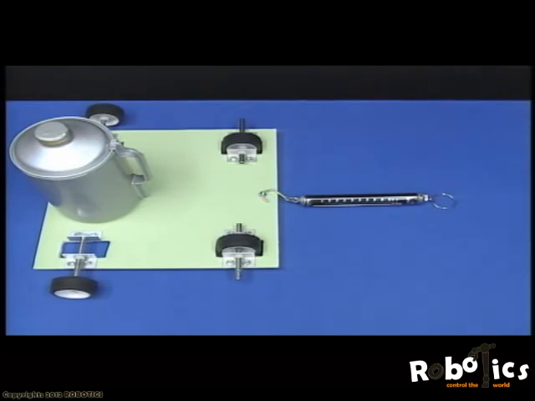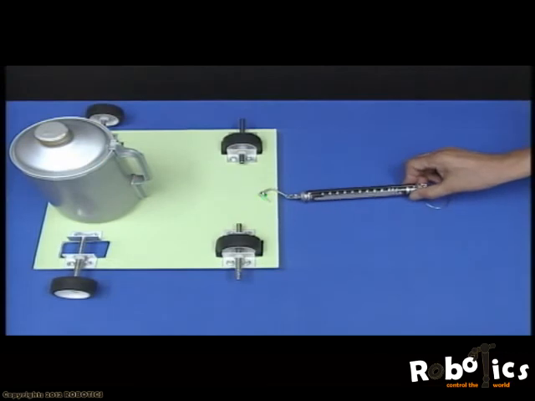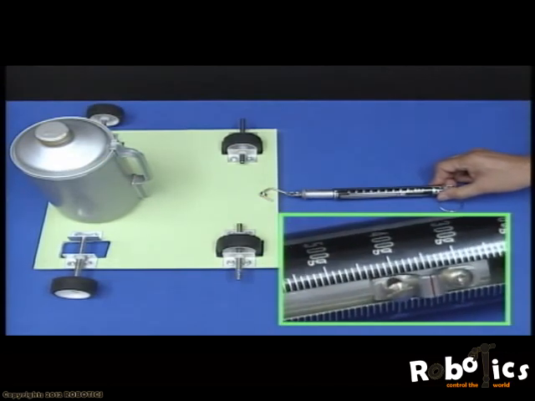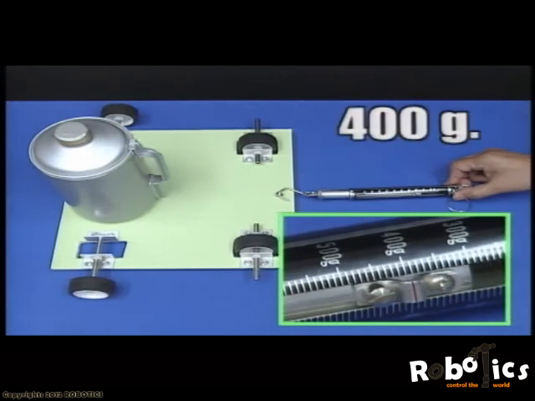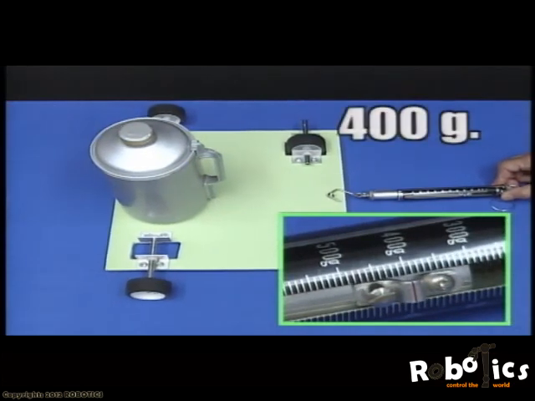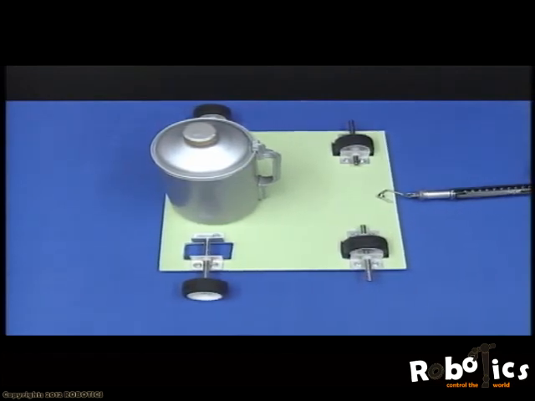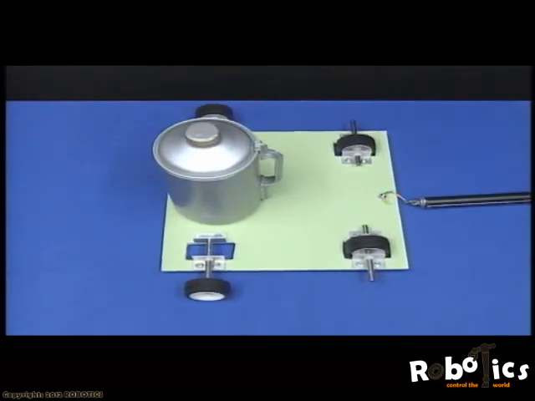Now, let's see what happens when the back wheels are supported on one side only. They begin to roll at 400 grams. As you can see, single-sided support greatly increases friction, so use double-sided support whenever possible.